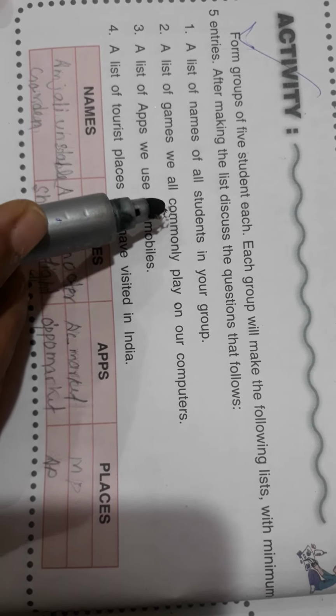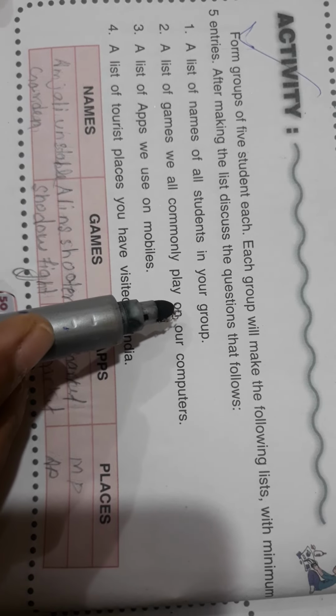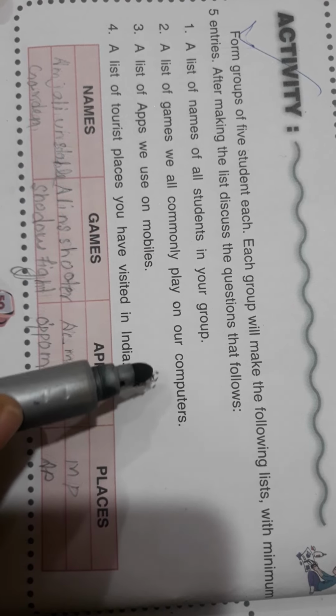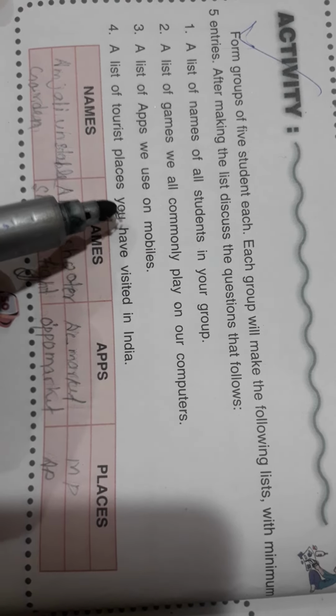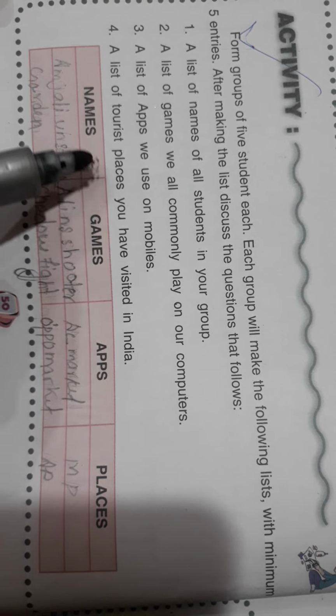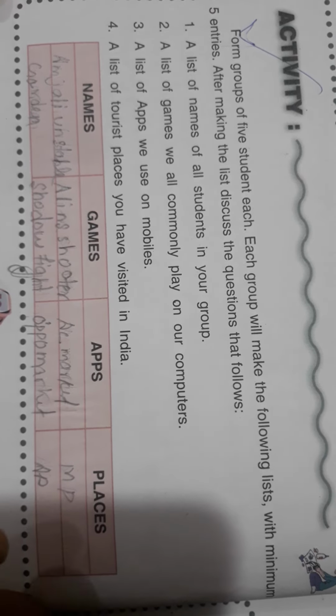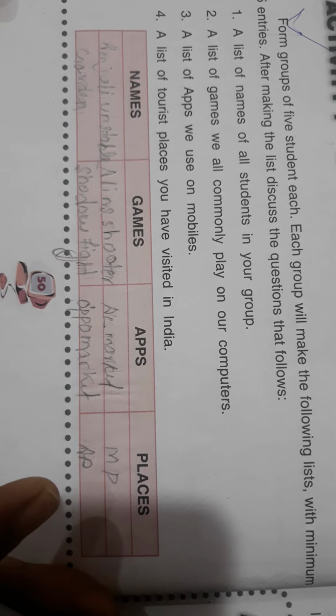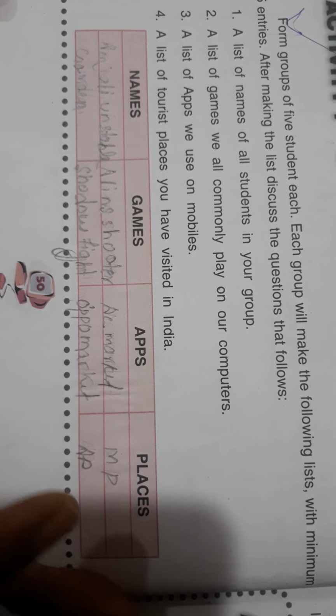A list of names of all students in your group. A list of games we all commonly play on our computers. A list of apps we use on mobiles. A list of tourist places you have visited in India. You know this thing and you can make answers for all these questions.